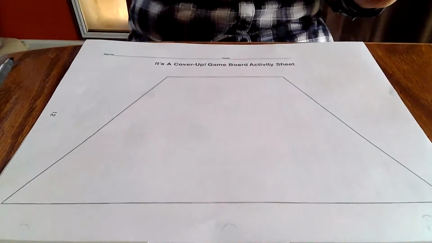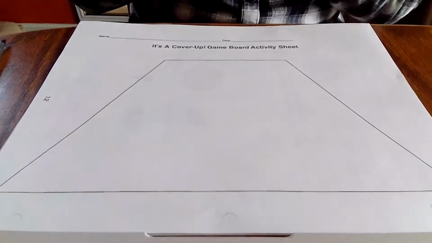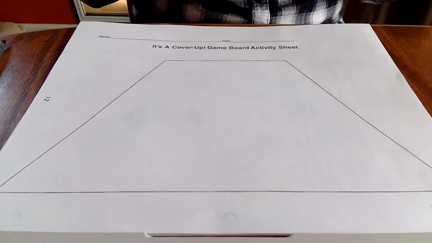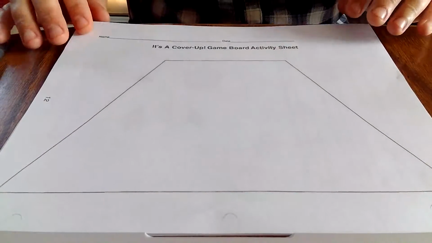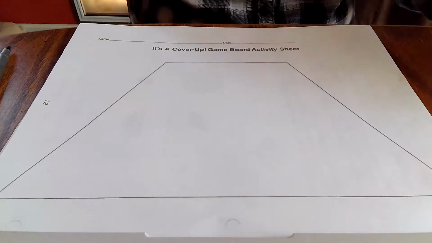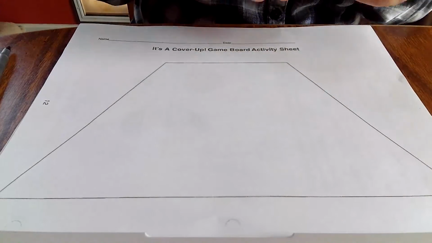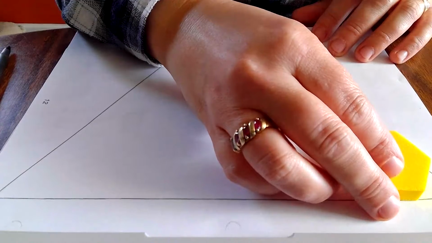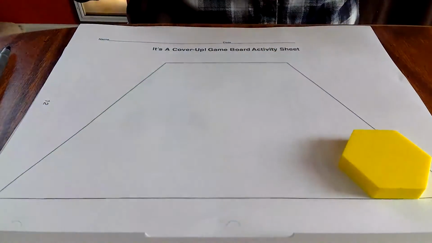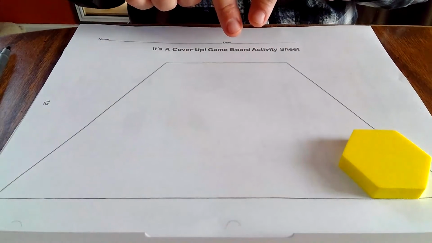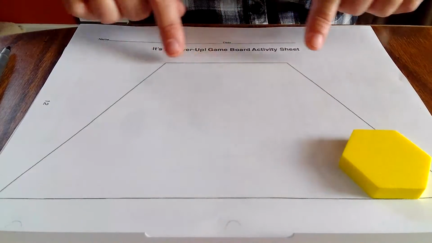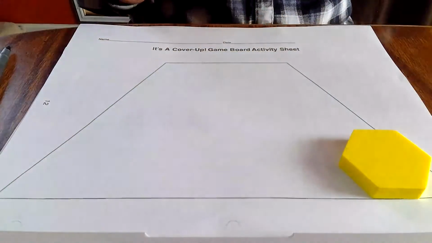Alrighty. Now, if you are a beginner level, we're going to play the game just a little bit differently than we would for intermediate or advanced. If you are a beginner, what you are going to do is take turns as a parent just picking different shapes. I may pick this hexagon, and I would let my student know I am picking shapes to fill in my trapezoid.